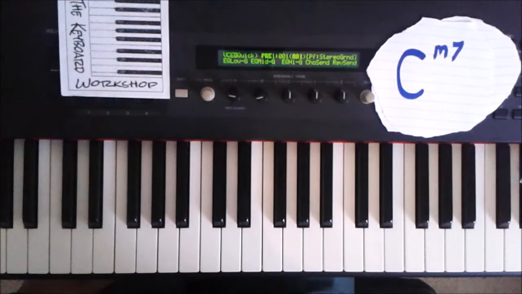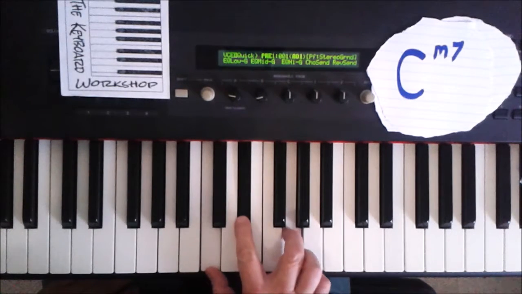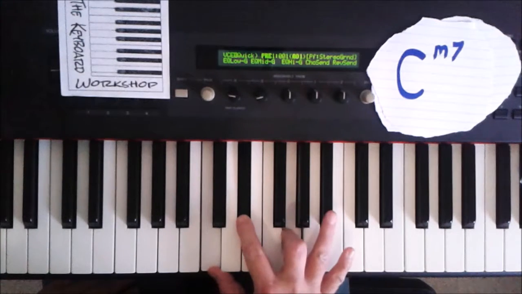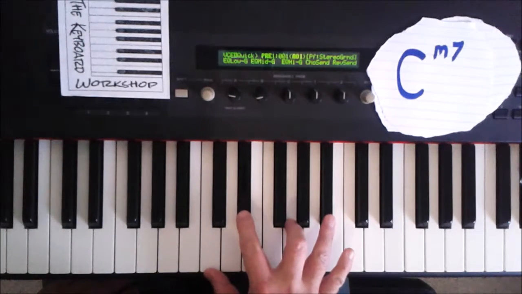Now, a quick way of working out a minor seventh chord is to play the triad and then play the octave and move two notes down, two semitones, 1, 2. So that is a minor seventh.